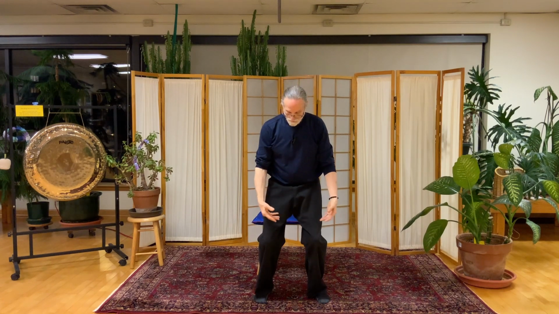Okay, very good. Now, if you like, you can come down in stages. You can also go up in stages. Another variation is to touch the thumb to the first two fingers.